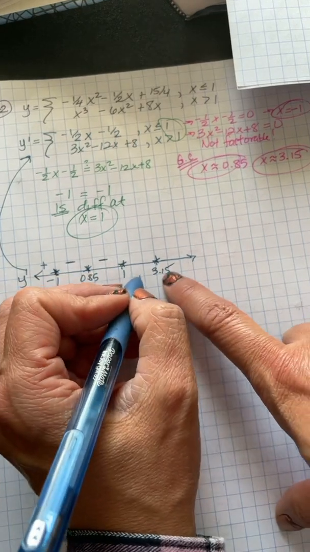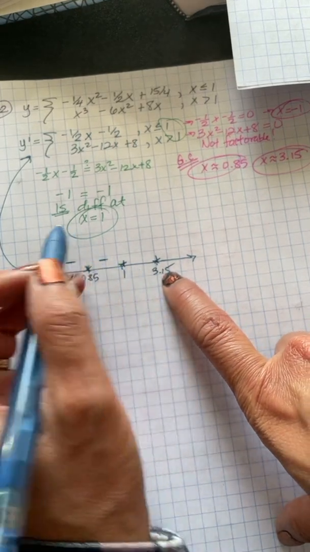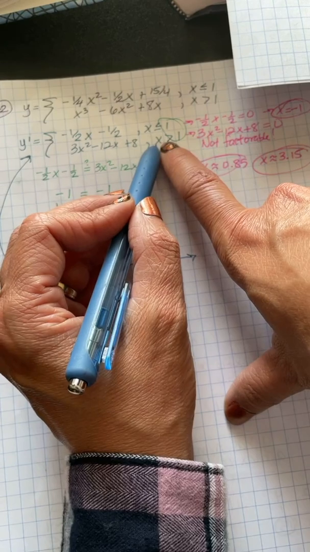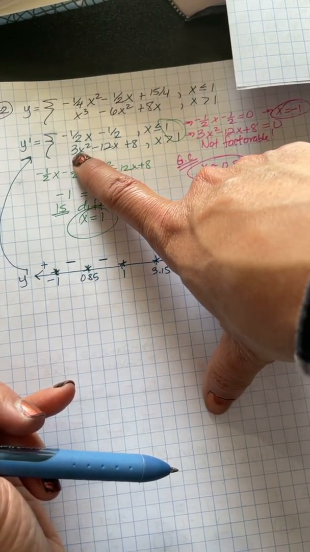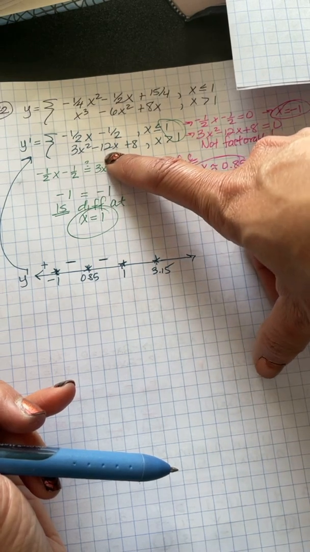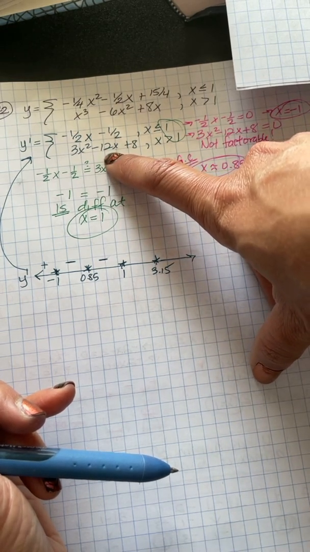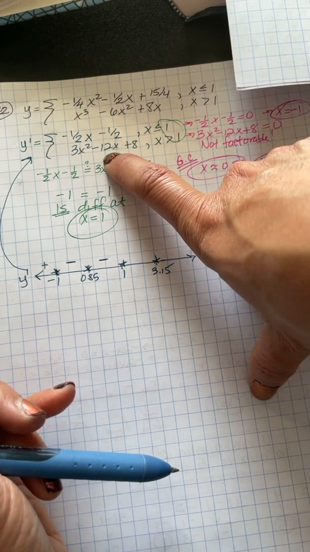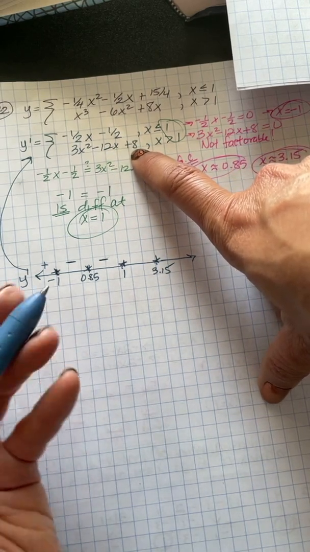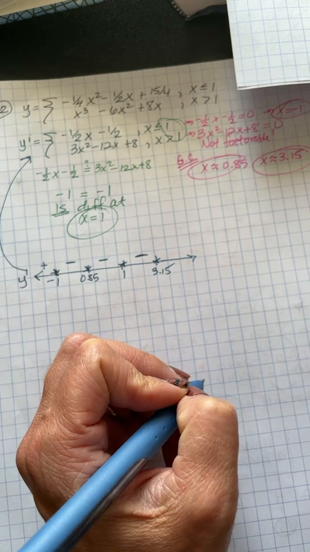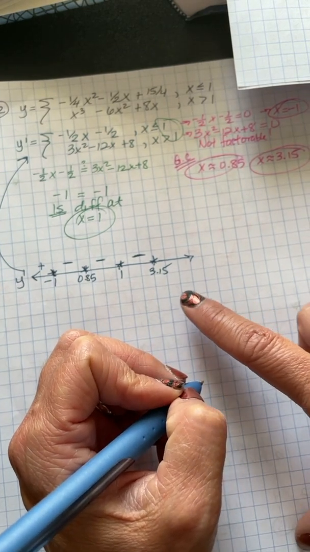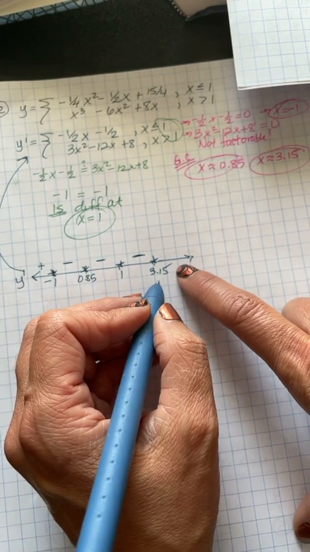And then between 1 and 3, we could plug in like a 2. And 2, we're allowed to plug in on this interval because x is greater than 1 there. So 2 squared is 4. 4 times 3 is 12. 12 minus 12 times 2, which is 24. So 12 minus 24 is -12. -12 plus 8 is a -4. So it's negative again. And then 3.15, something bigger than that, like a 4.